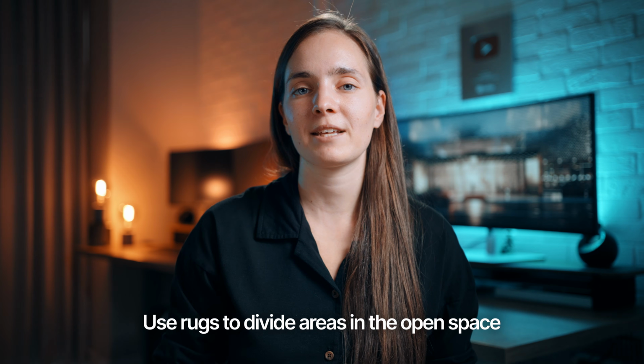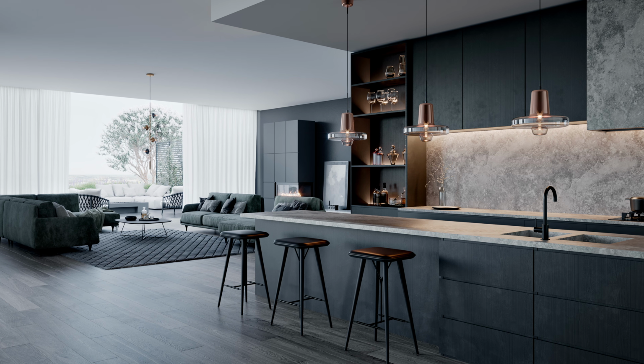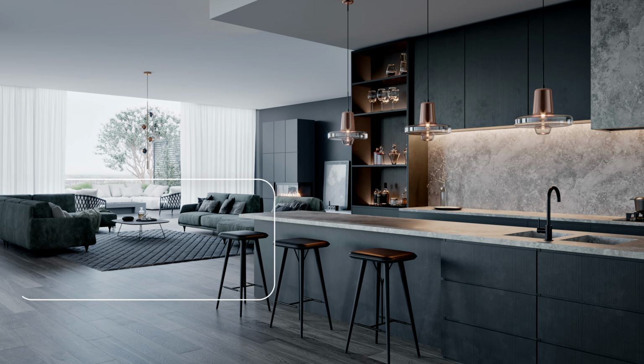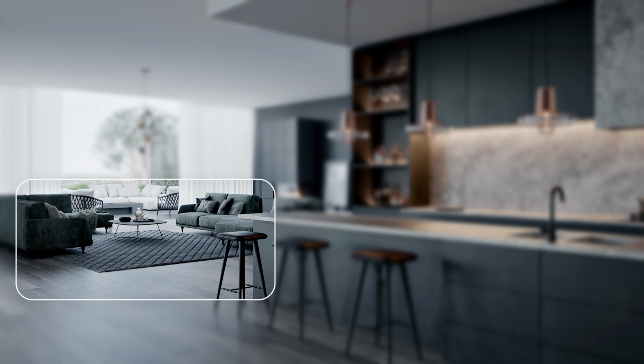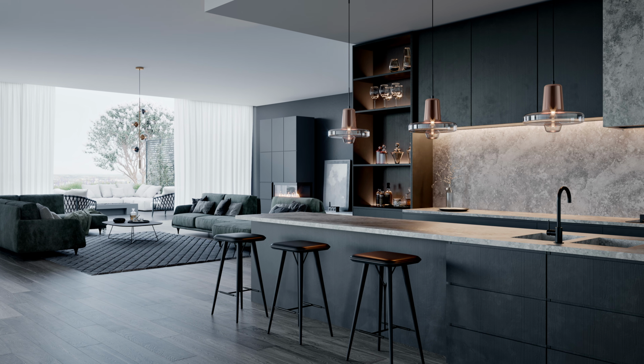When you create an interior with the same flooring in different areas, you can use racks to divide this space. Like in this example, the rack helps to separate the living room from the kitchen area. Even though they still create one open space, we can feel subtle separation.